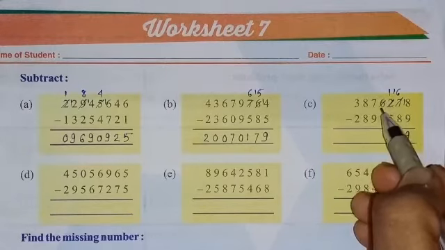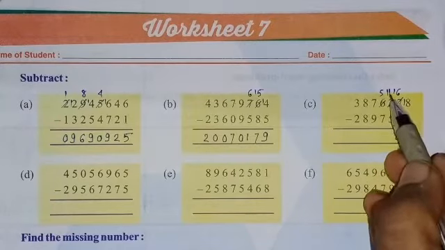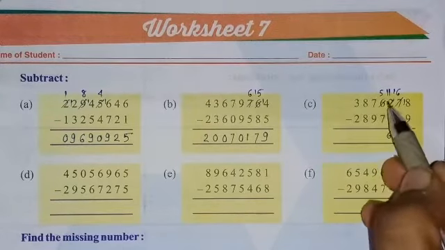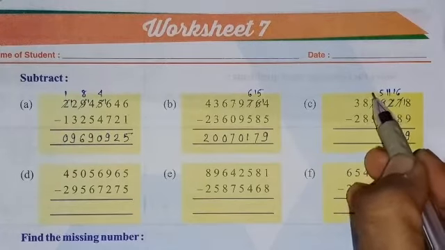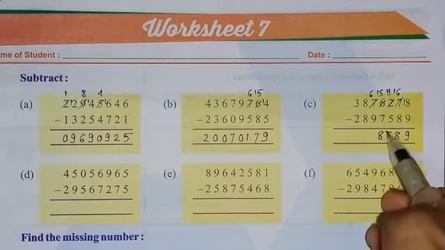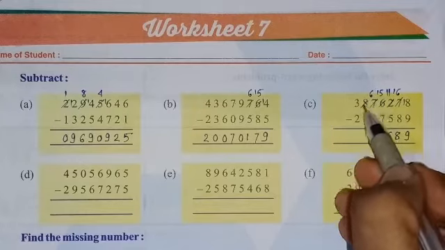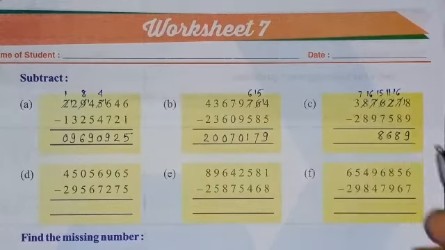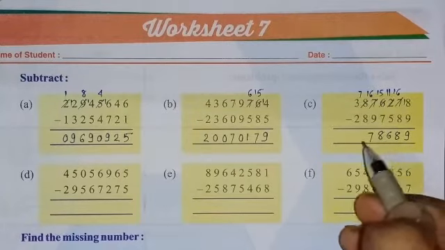Now 1 minus 5, not possible. So again borrow from the nearest digit. This will be 5 and this one will be 11. So 11 minus 5, 6. 5 minus 7, not possible. Borrow from this digit. This will be 6 and here will be 15. 15 minus 7, 8. 6 minus 9, not possible. Borrow from this digit. This will be 7 and this will be 16. Now 16 minus 9, 7.